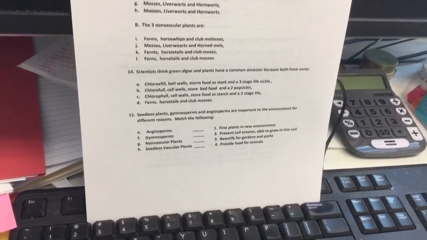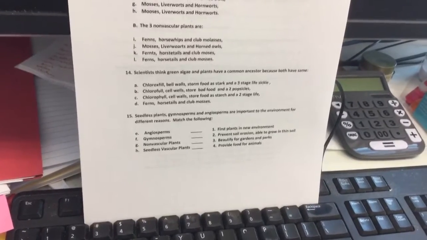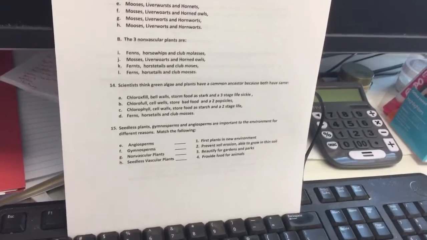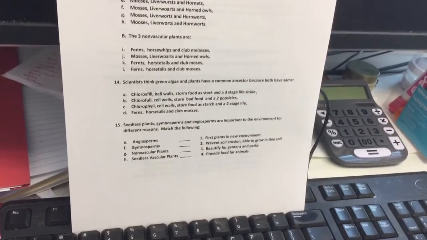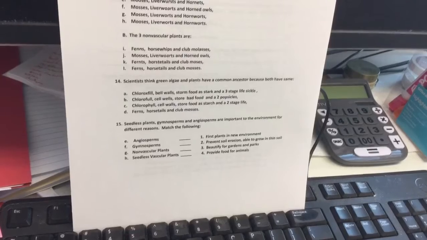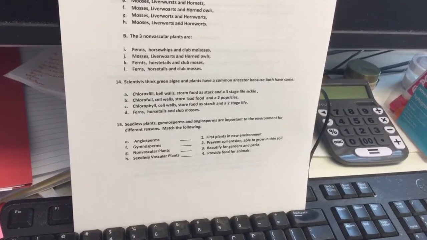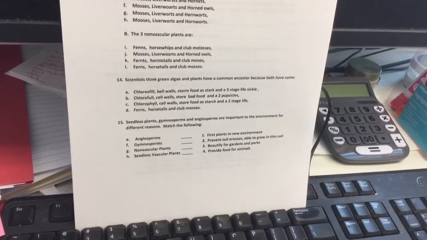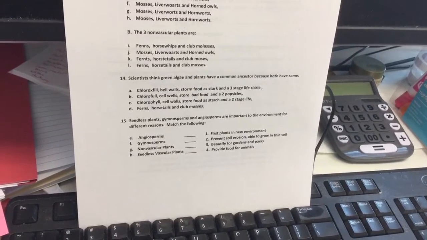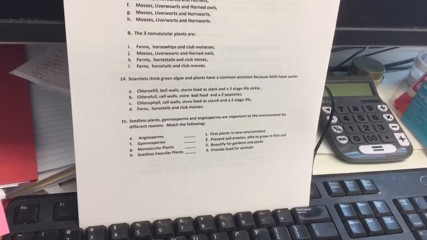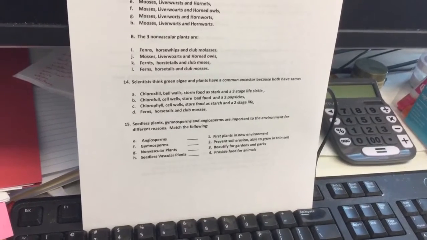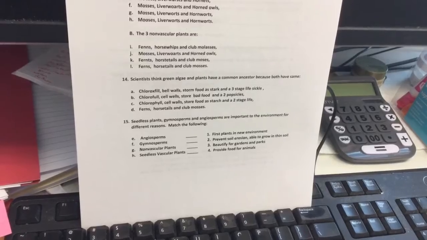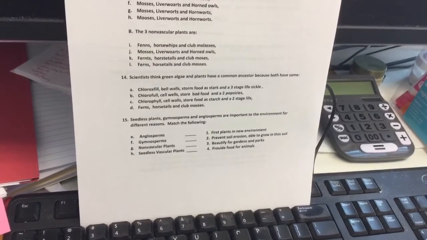You can find the answer for this on page 303, but if you're thinking, you'd see I did not really provide a lot of good options here. There really is only one good option, because I made up some words like chlorophyll and chlorophyll, and then there's one that just lists 3 types of plants. So the answer is C, chlorophyll, cell walls, store food as starch, and a 2-stage life.